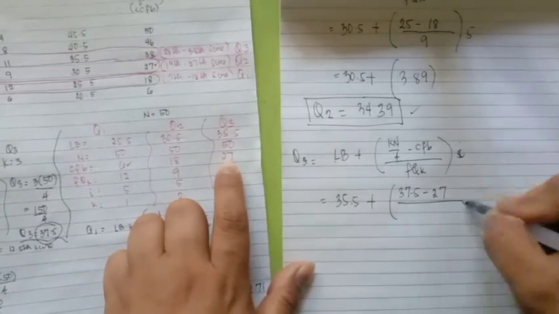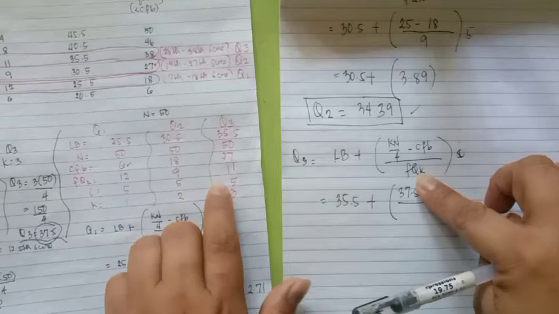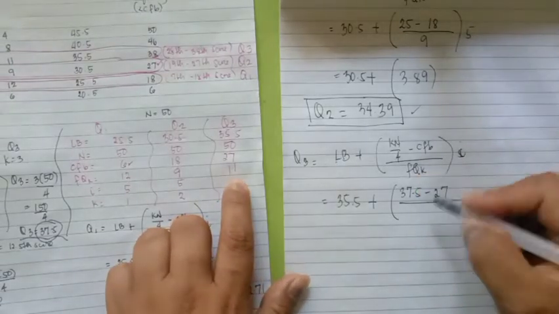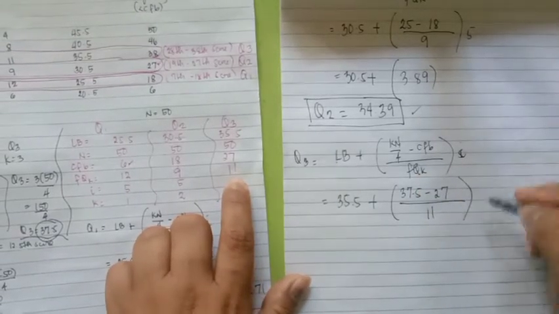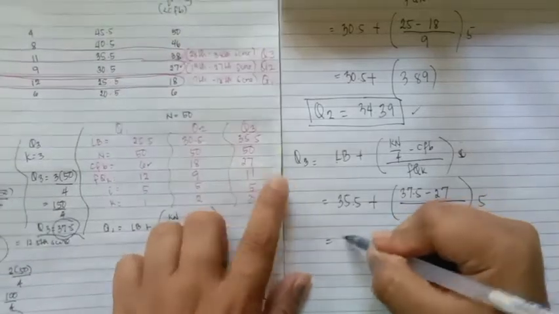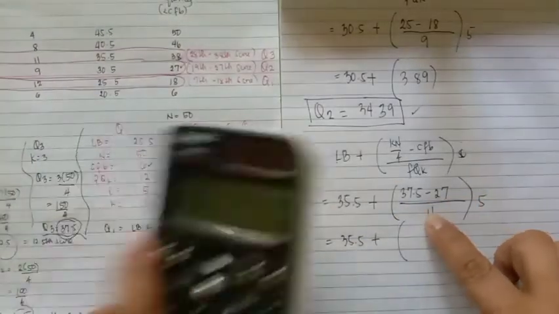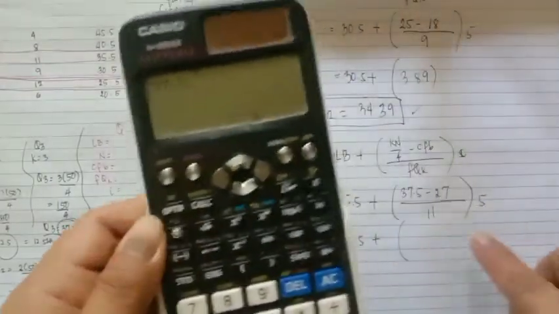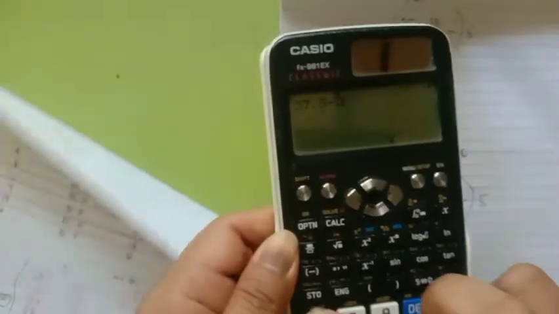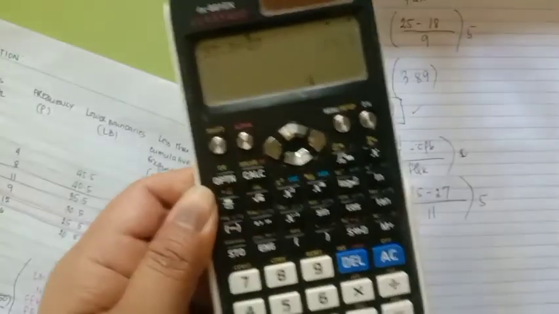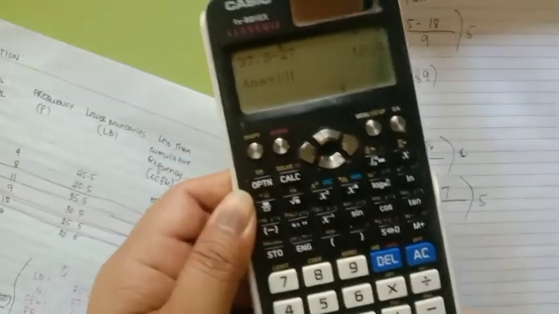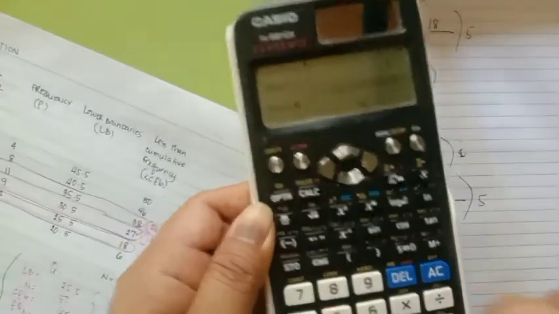And then, ang ating actual frequency is 11 times ang I natin is 5. Then 35.5 plus, solve natin to, 37.5 minus 27, divided by 11 times 5.